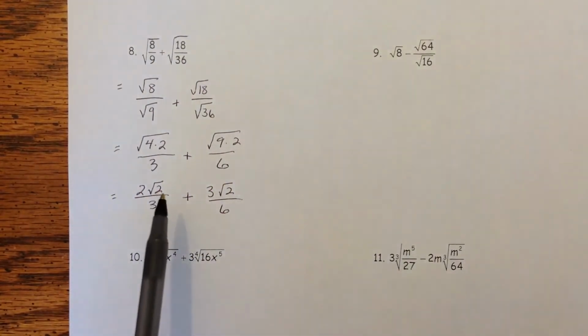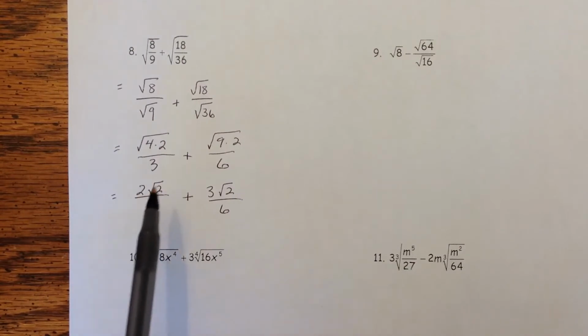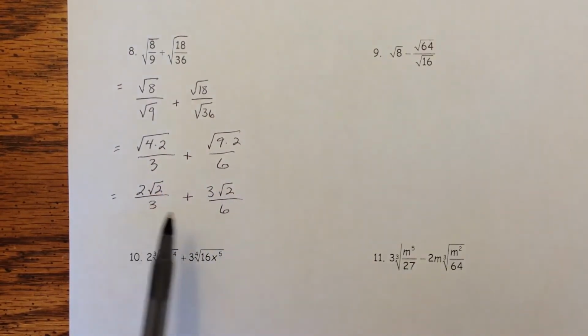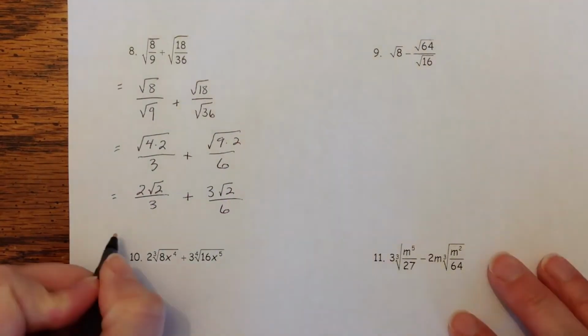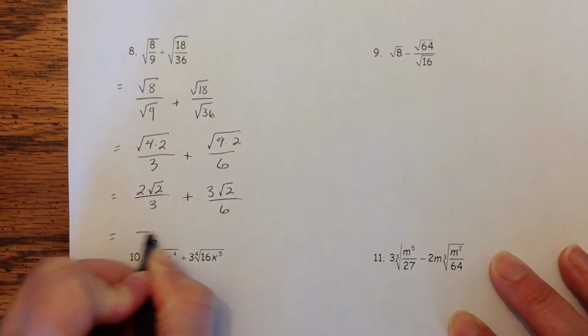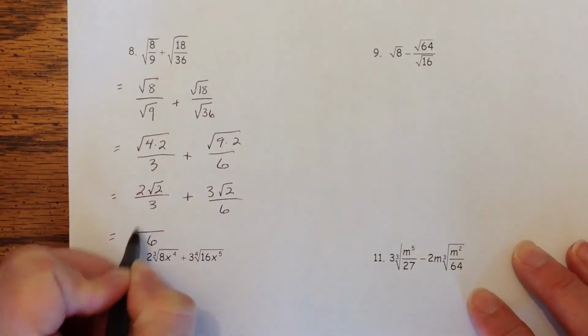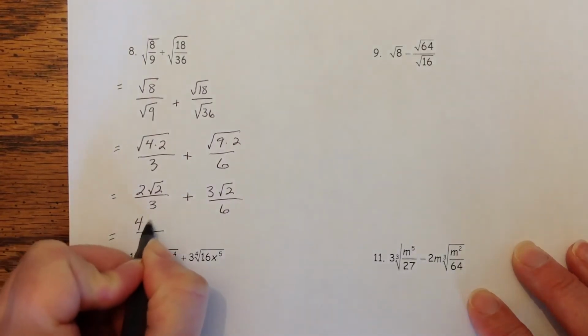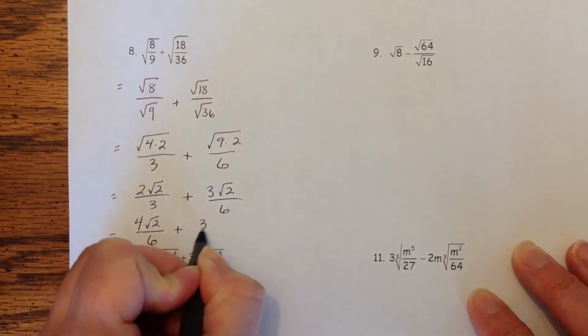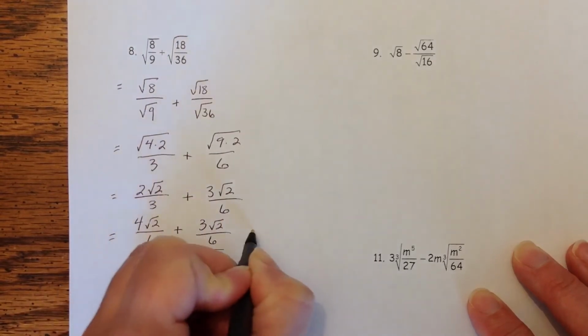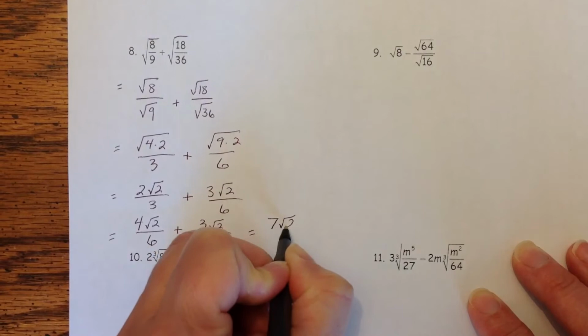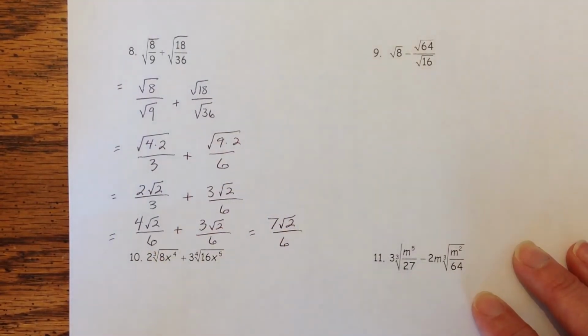Now these fractions are like terms because they both have a square root of 2. But to add fractions, I must have an LCD, which is 6. So this is going to become a 6. That's by way of 2, so this would become 4 square roots of 2 plus 3 square roots of 2 over 6, which will end up 7 square roots of 2 over 6.